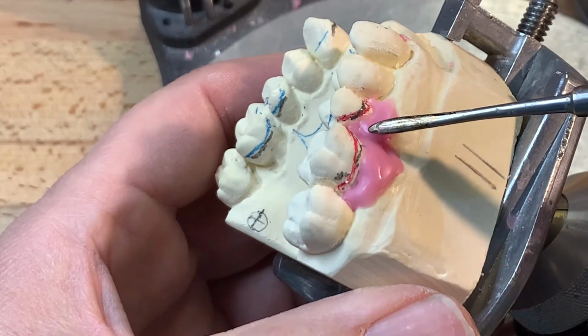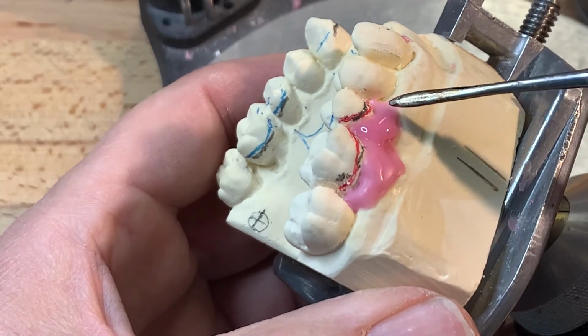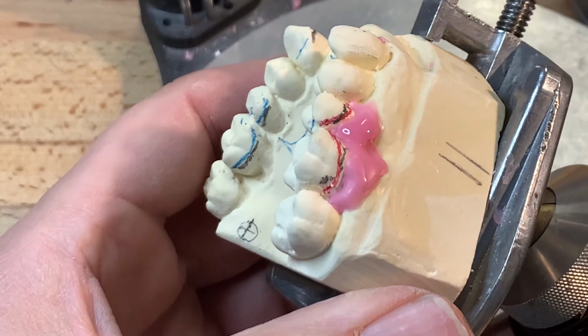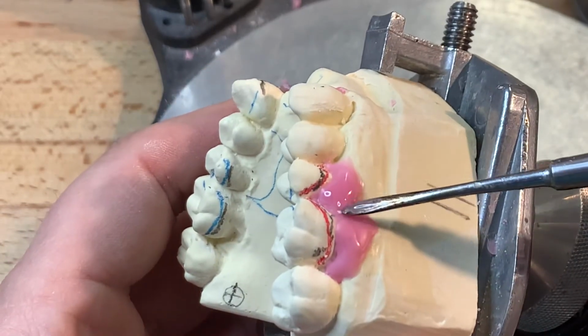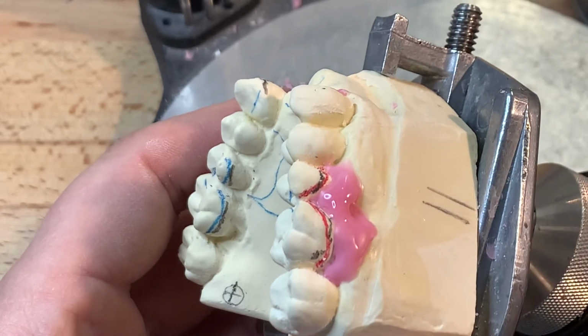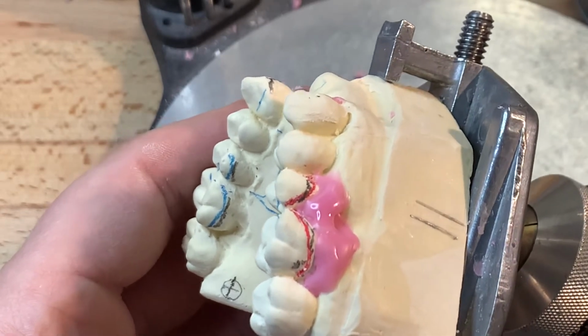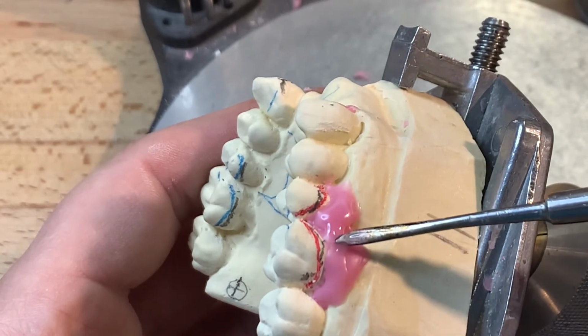And the lower is the Kennedy Class 2 Modification 1, which we'll get working on. And we're going to do the blockout analog. And then we're going to do the blockout digital upstairs as well.